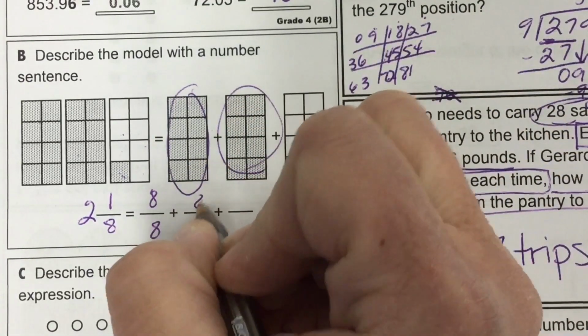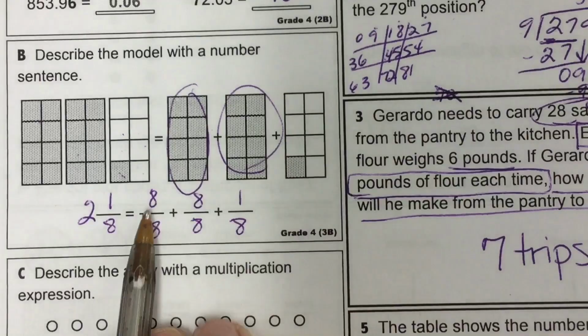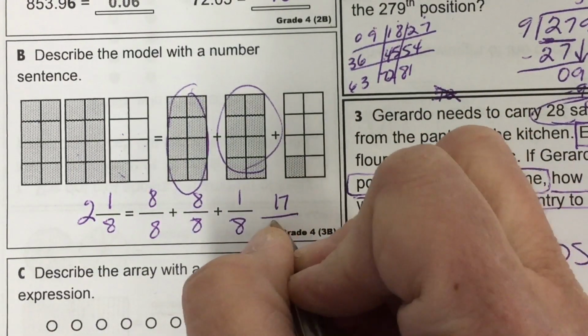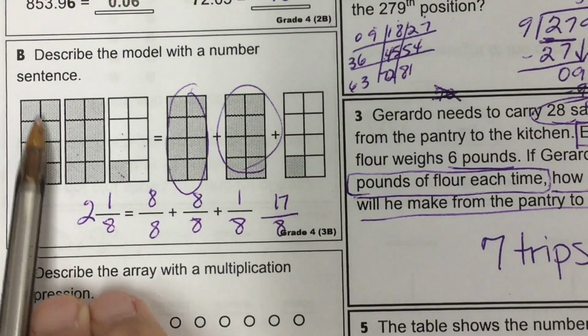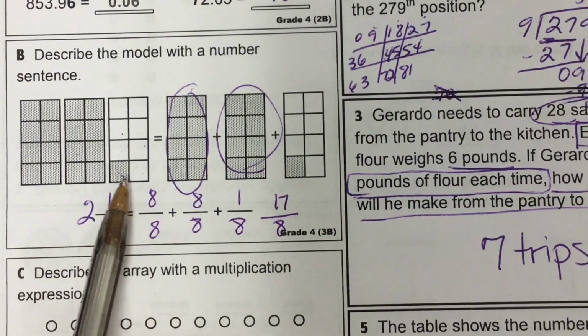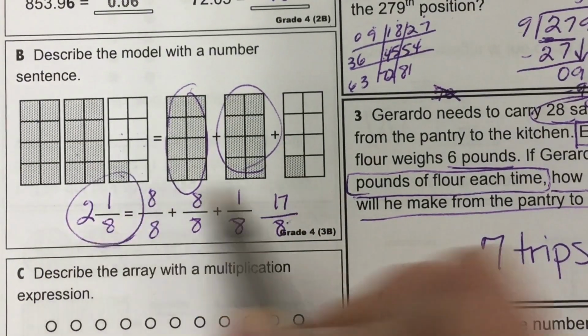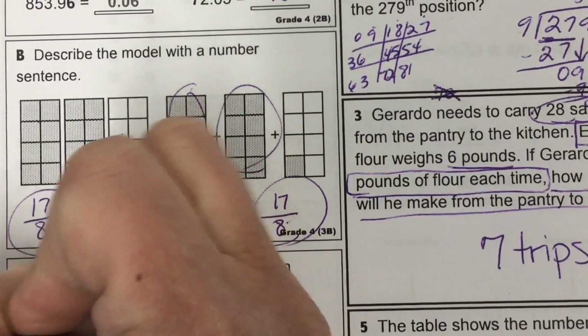This one is 8 over 8. And this one is 1 over 8. 8 plus 8 is 16, plus 1 is 17 over 8. So 2 and 1/8, or you could have even said 17 over 8. I would have been okay with that.